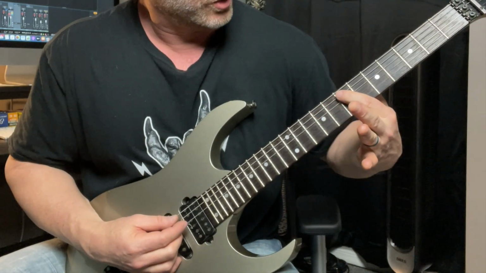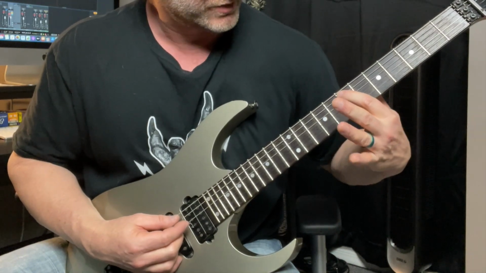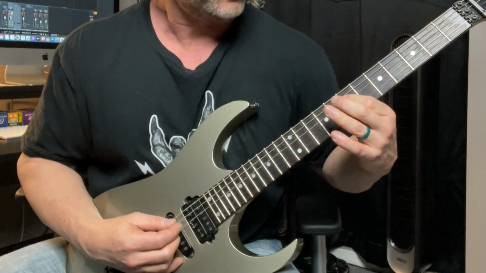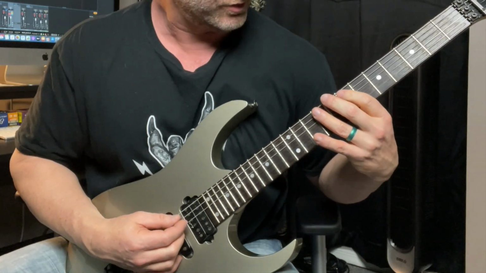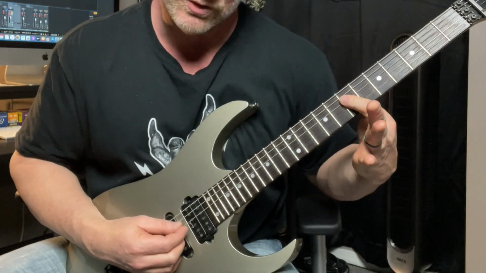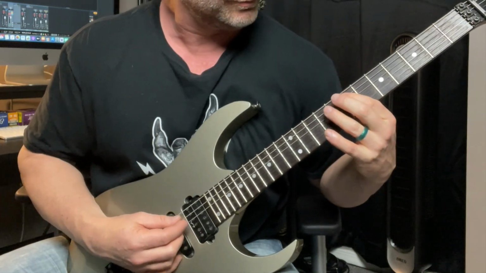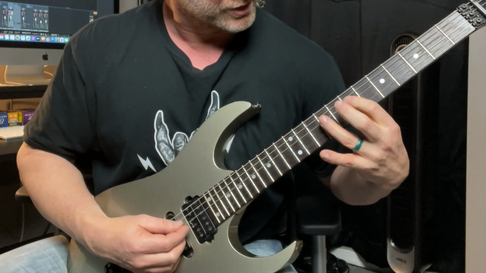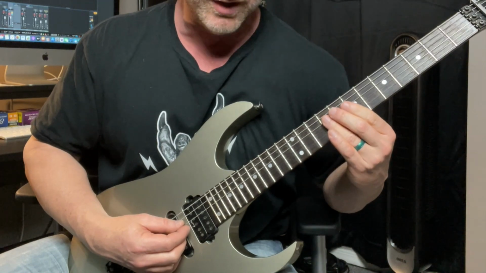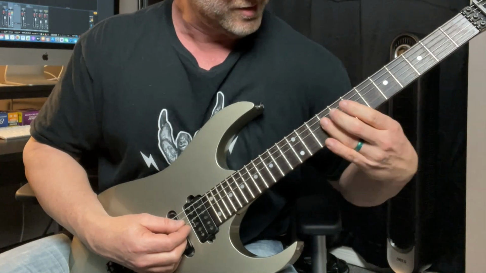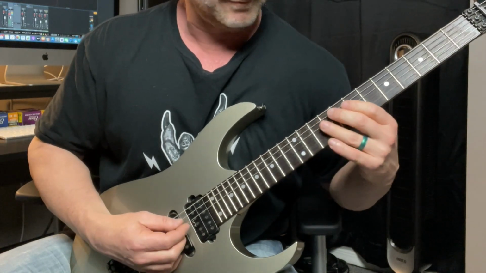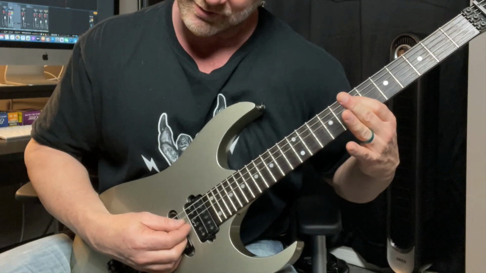Now we're going to go to the A string, on the 7th fret, 7-9 on the A string, then over to the 7th fret D string, then the 9th fret D string, but we slide that up, a quick and snappy little slide from 9 to 11. Then back to the 7th fret of the D string.